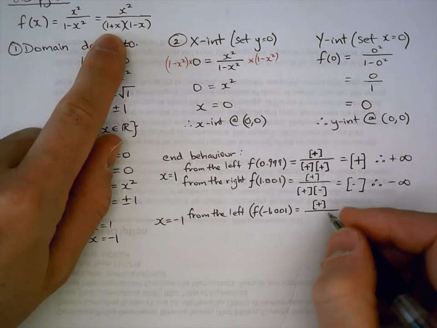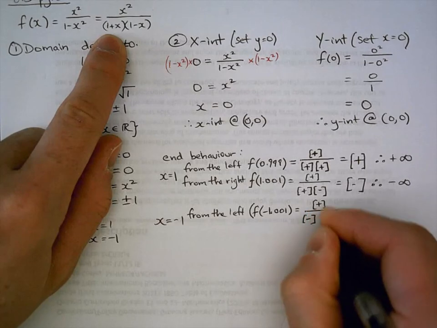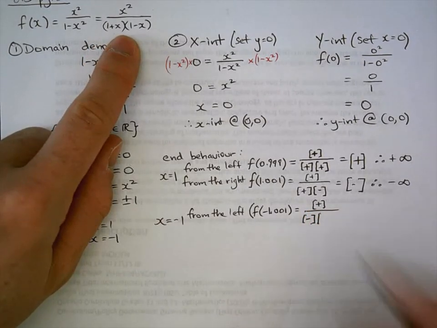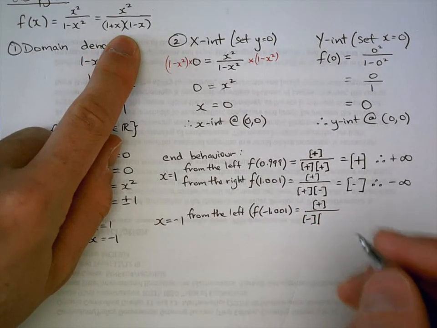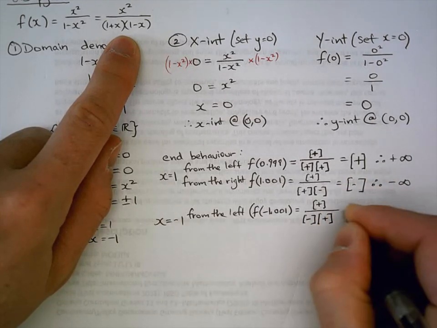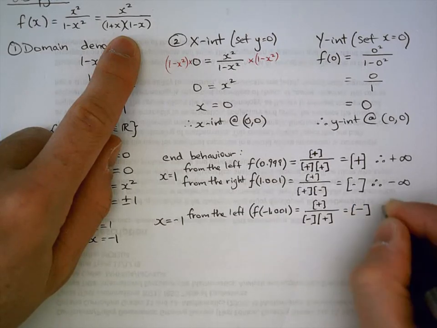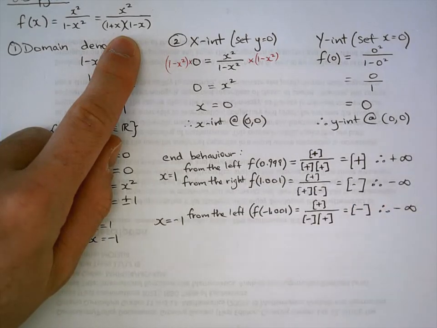The denominator: I have negative 1 plus 1, that's still negative. And I have negative 1 minus negative 1, so that actually becomes positive, confusingly enough. So this ends up being negative because I have an odd number of negative signs. So this is negative infinity.